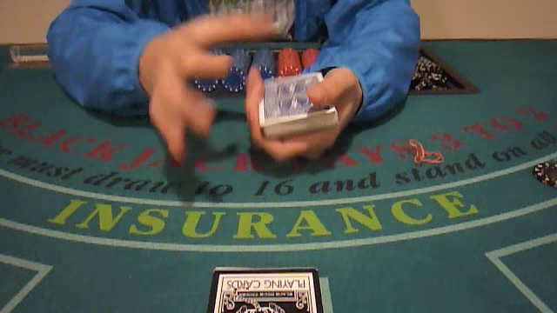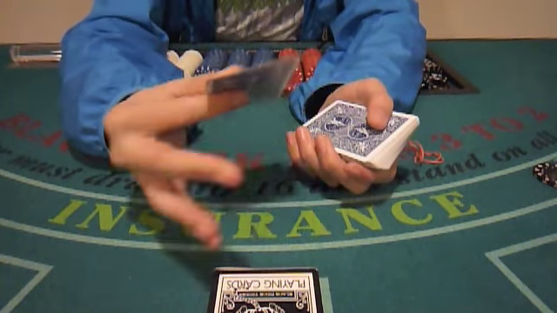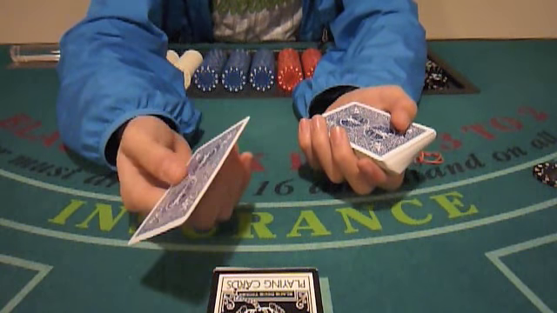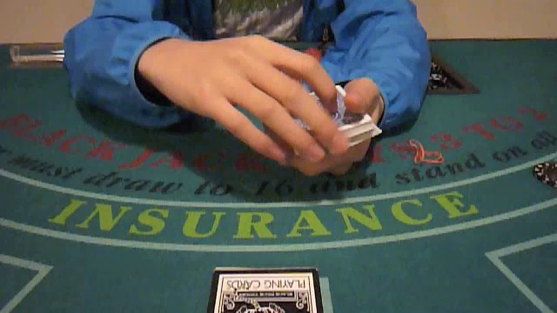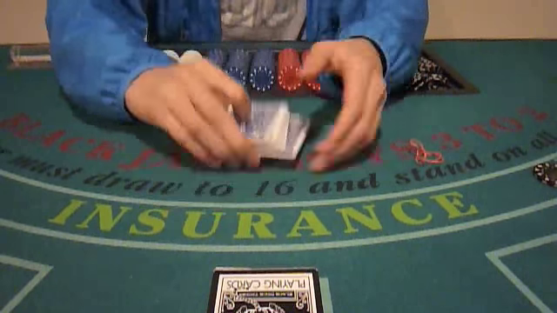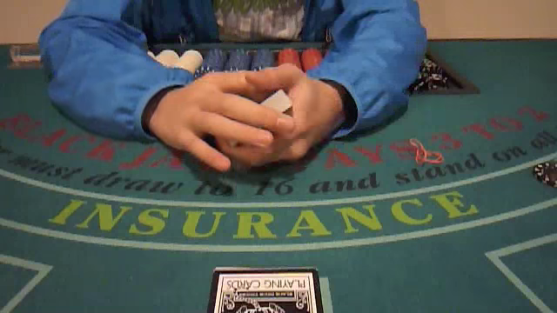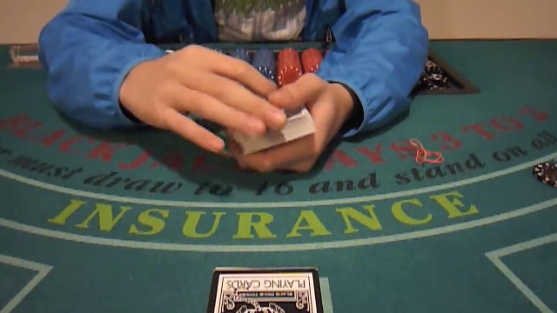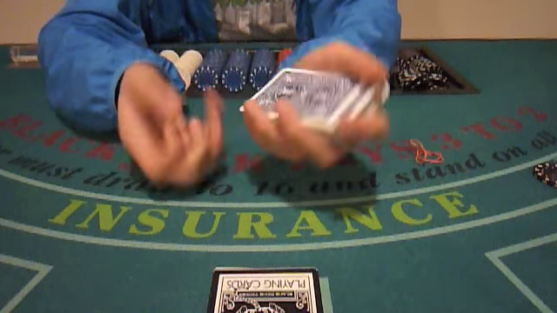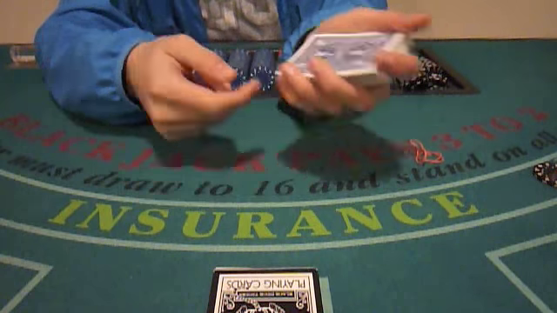Okay, maybe. As long as you know a false cut, this really doesn't matter. The table cut control really is really convincing already. Now what you do is a double lift. It doesn't matter how you do a double lift, as long as you do a double lift.